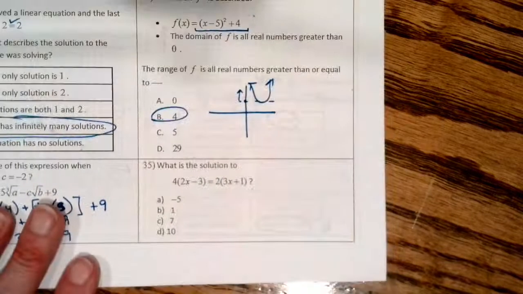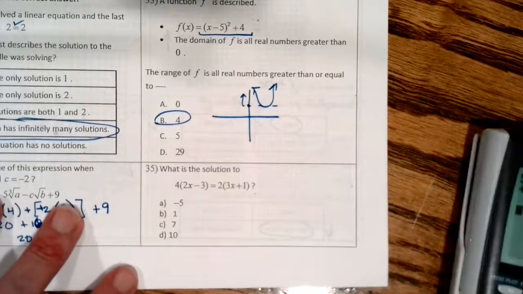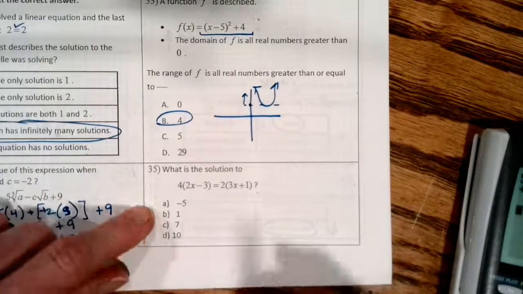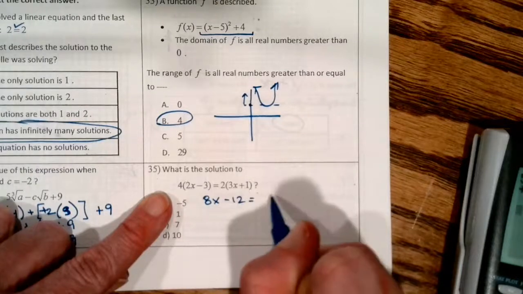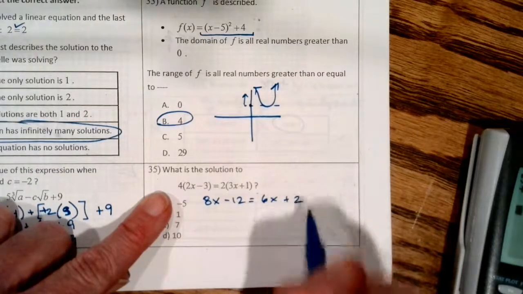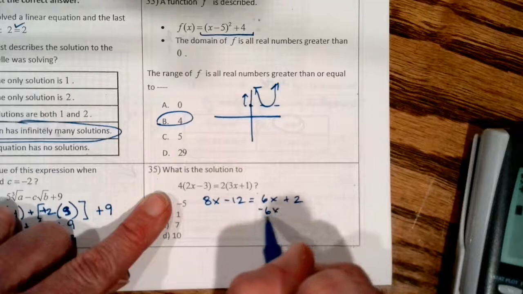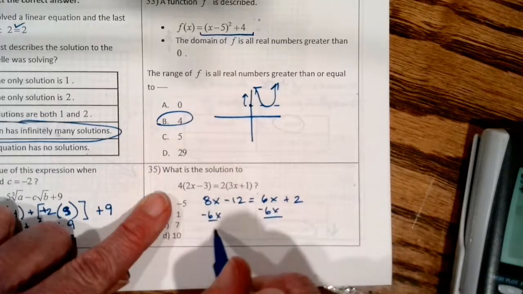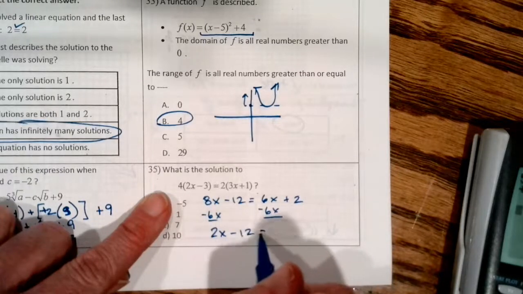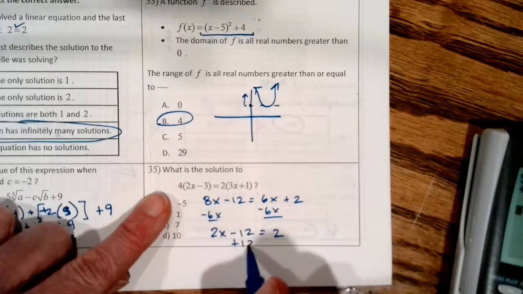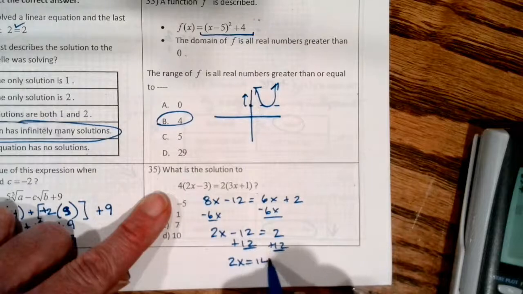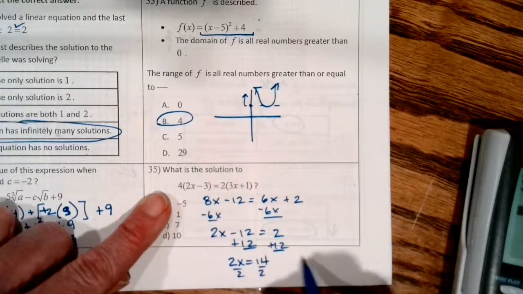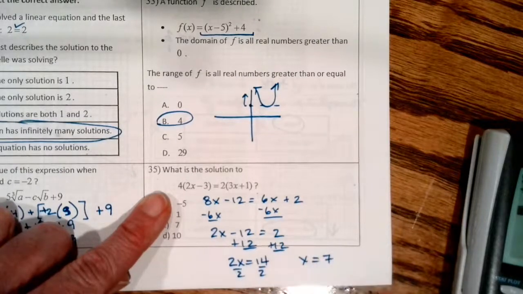All right, last problem. What is the solution to that equation? We'll go ahead and distribute. 8x minus 12 is equal to 6x plus 2. Subtract 6x from each side. 2x minus 12 is equal to 2. Add 12 to each side. 2x is equal to 14. Divide by 2, and x is equal to 7.